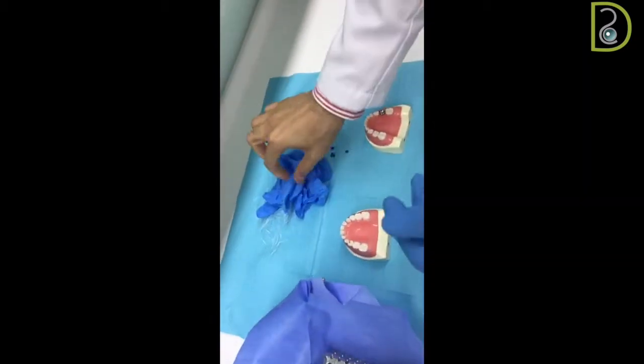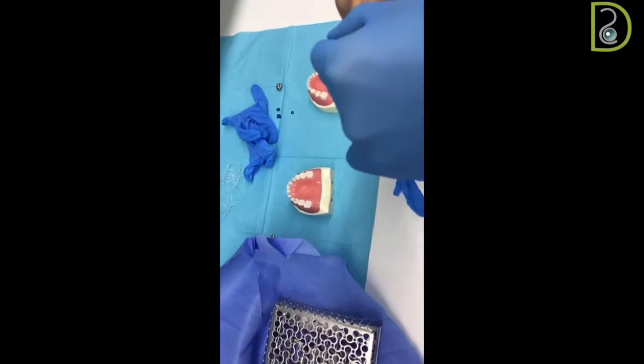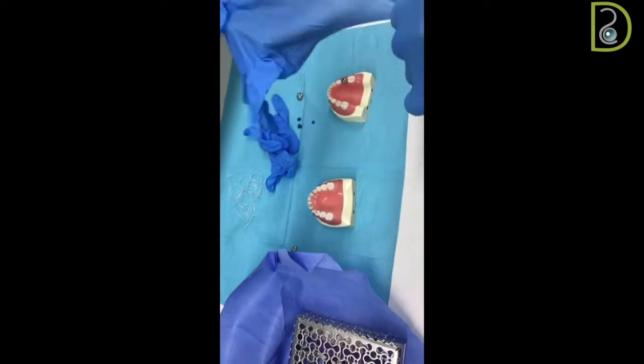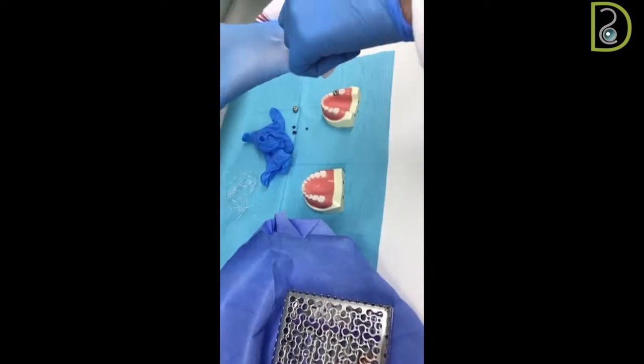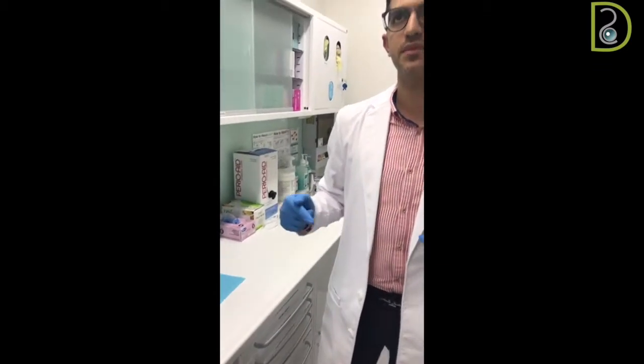Okay, so basically, as we said, what can cause this technique to fail and how to prevent that? Yes, I was about to tell you that the main failure in these cases is a wrong diagnosis of the pulp. If you are not sure of the pulp health, don't do a Hall crown.